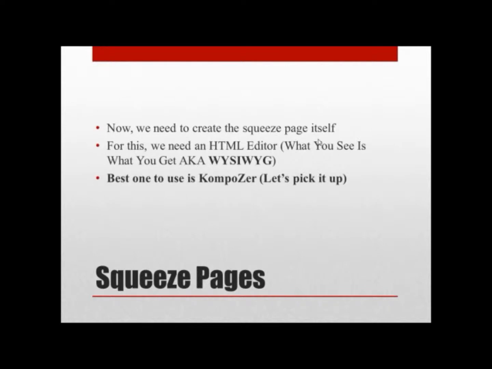So we're going to worry about creating the squeeze page itself next. And for this, we need an HTML editor in which you can edit the pages successfully. These HTML editors are also commonly called what you see is what you get, WYSIWYG editors. So the best one of those that I know to use is called Composer. To save you the time of trying to search for the proper HTML editor, I'll just say Composer is free, it's fast, it's easy to use. So let's go ahead and get that set up right now.